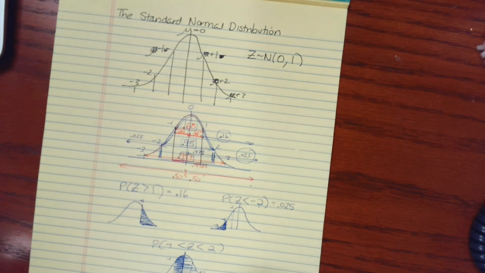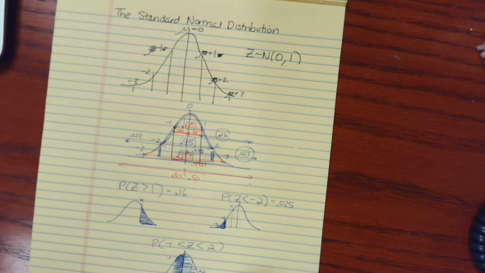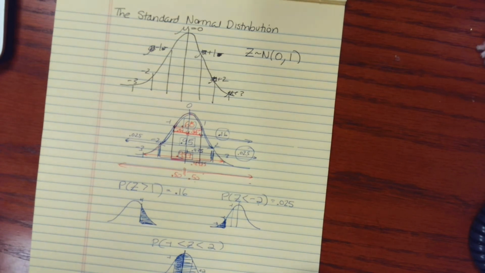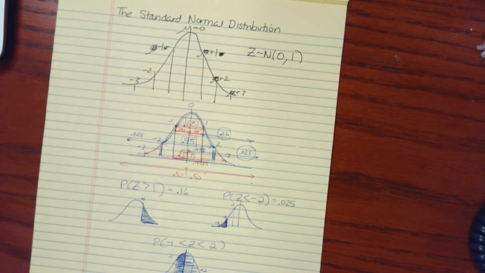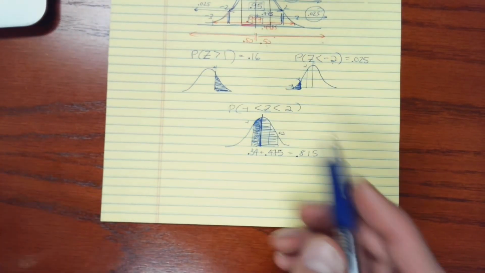Okay, so I add those two together, 0.34 and 0.475. I'll have 0.815. So that's nice. We can just do a lot with just the values from the empirical rule.